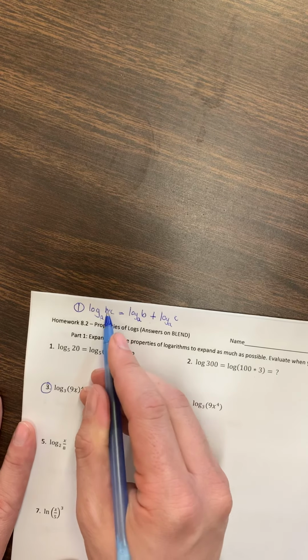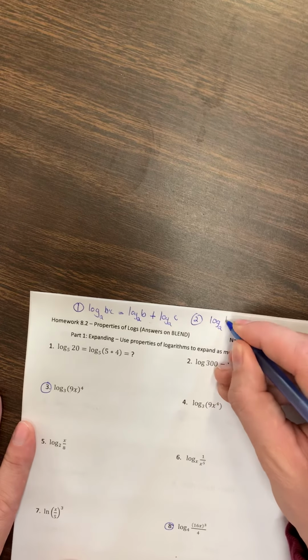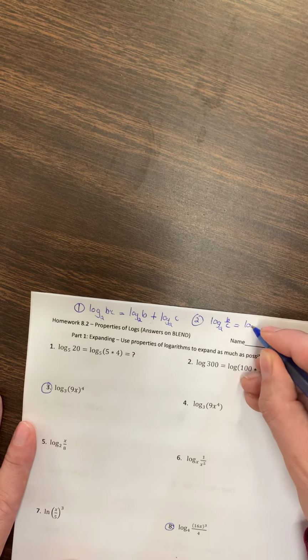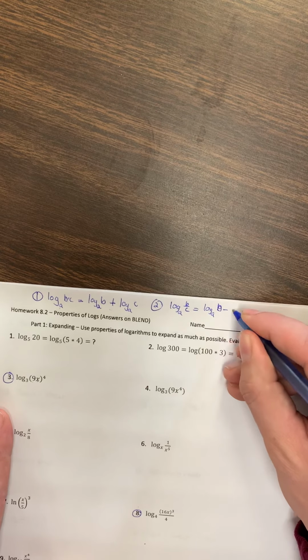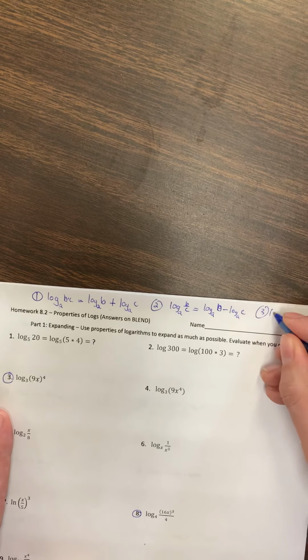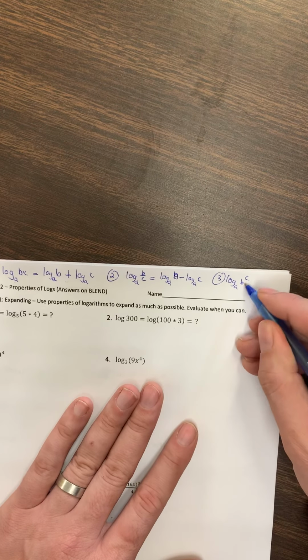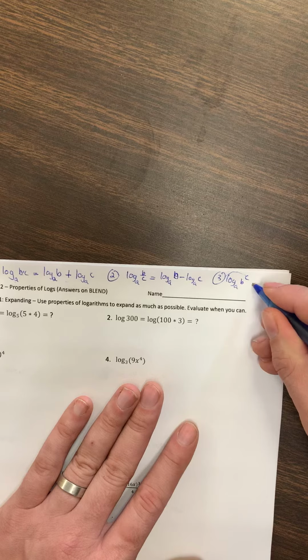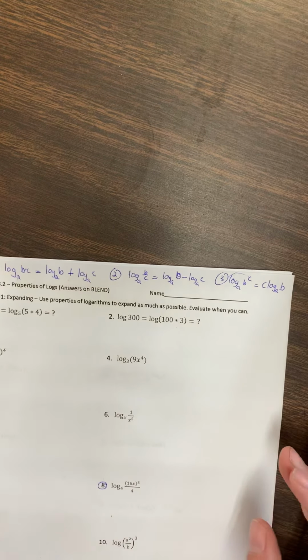So if we have two things multiplying together, we can split it into two separate logs. Our second property is that if we have two things that are dividing, we can split that into two logs that are subtracting. And our third one is that if we have log of something to a power inside of the log, that power can come out front and multiply times the log. And we talked about in class why these are true.